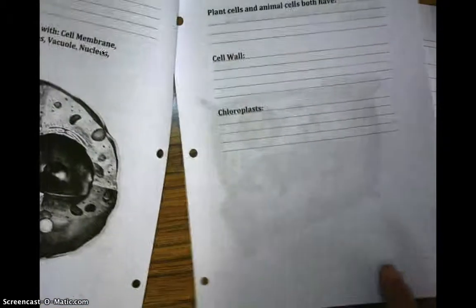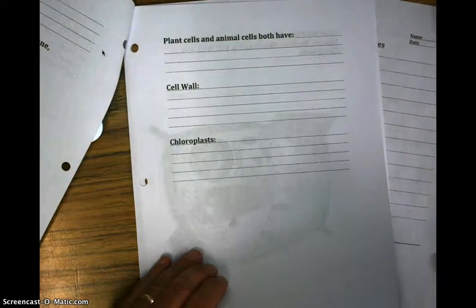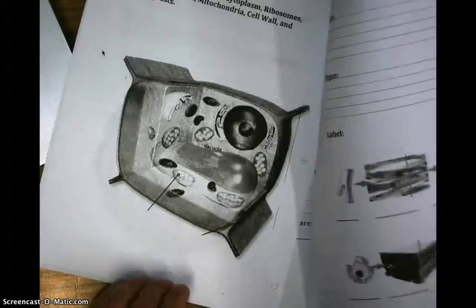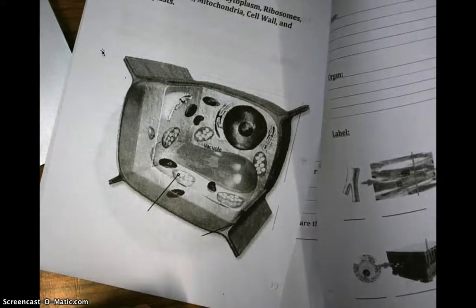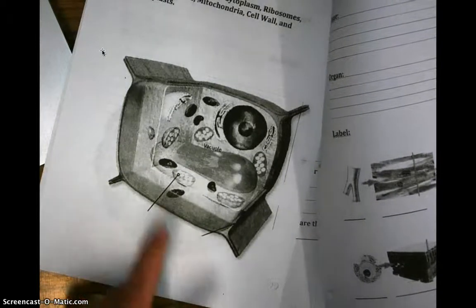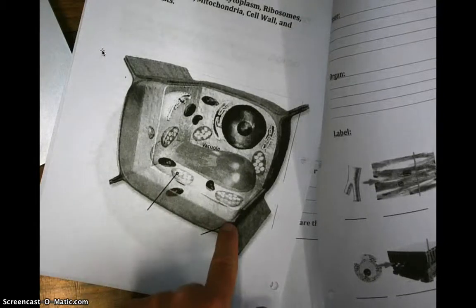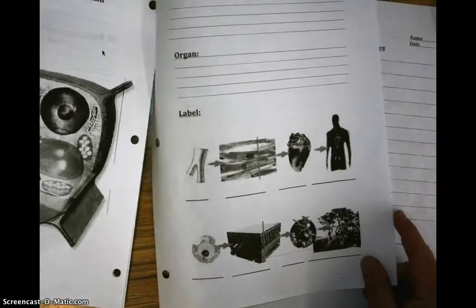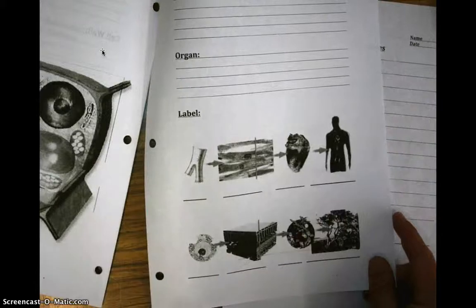Go through and review anything that you've written in here. Just read through it again. Make sure you've got it in your head. Make sure you know the two organelles that a plant cell has that are not found in an animal cell. Those would be chloroplasts and cell wall. And what's inside the chloroplast? Chlorophyll. Make sure you know how to label this progression from cell to tissue to organ system.